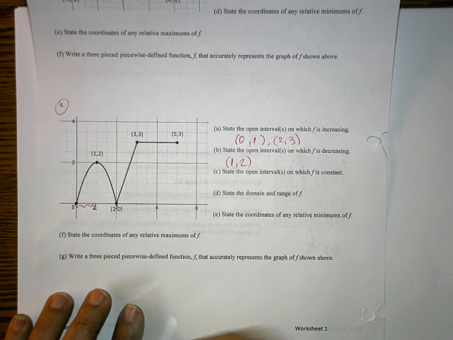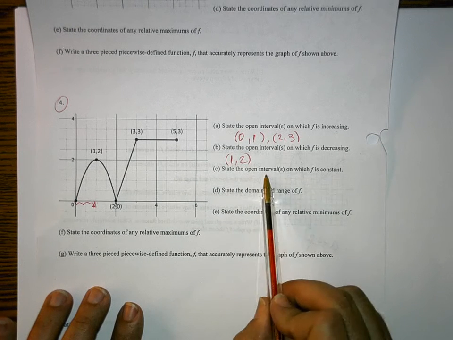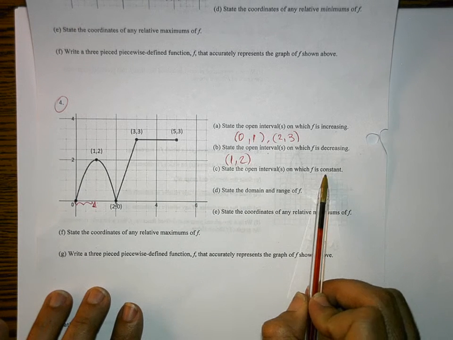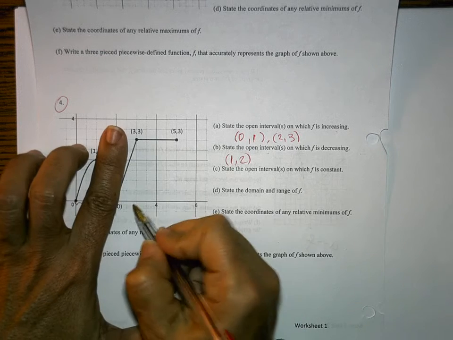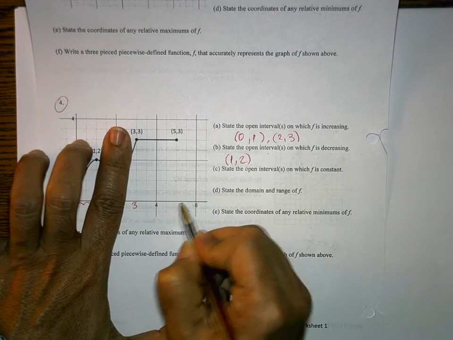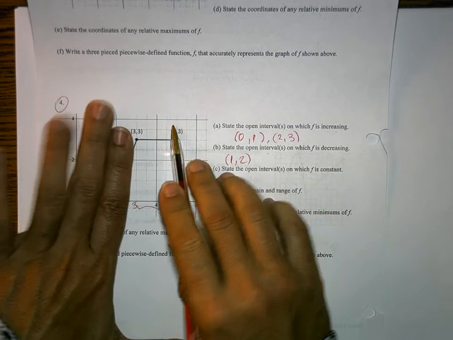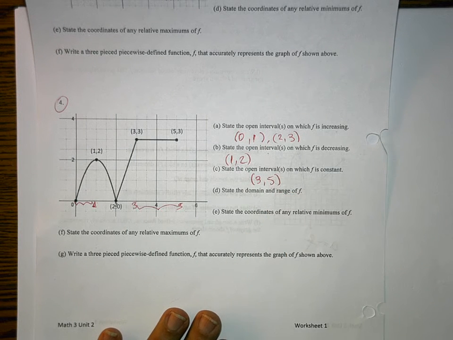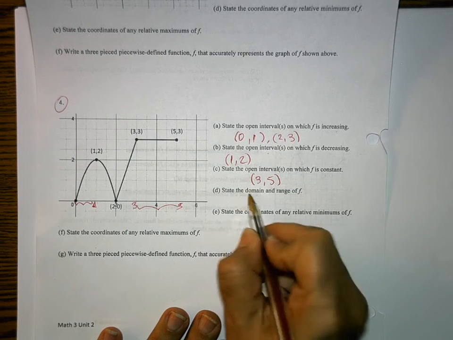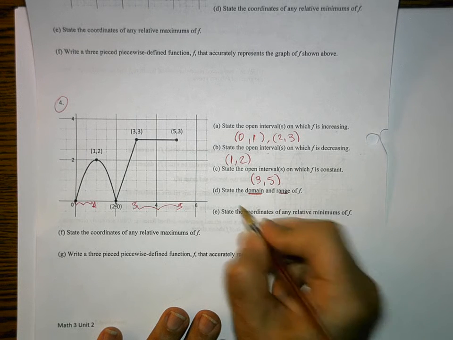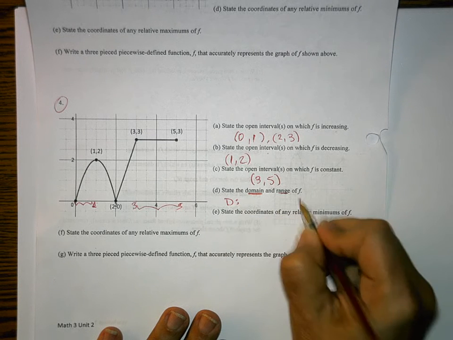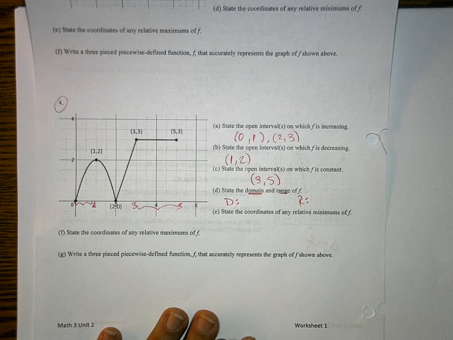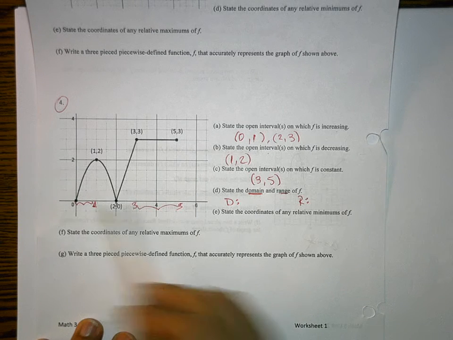And then it says, state the open interval on which f is constant. So we see it from x equals 3 all the way to x equals 5, this portion of the graph right here. So from x equals 3 to 5 is constant. And now it's asking me to state the domain and the range. I'm going to put D for domain and R for range. Now the domain is x values, just like the intervals.